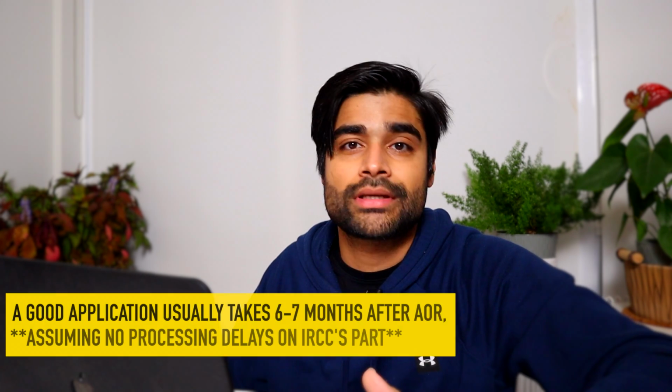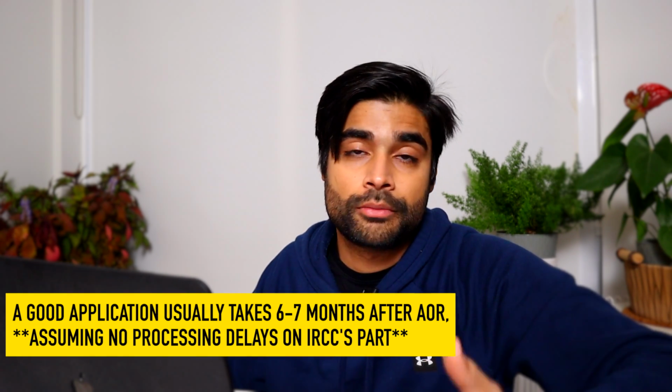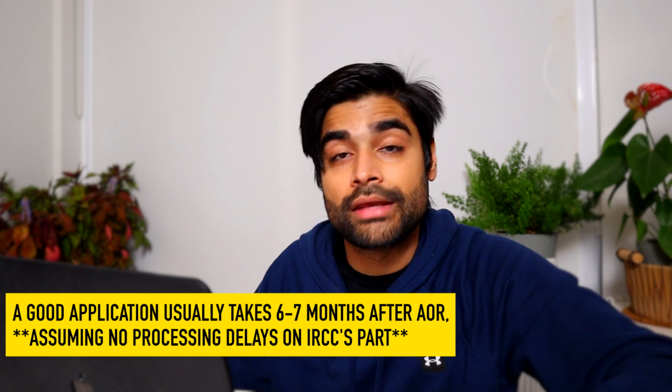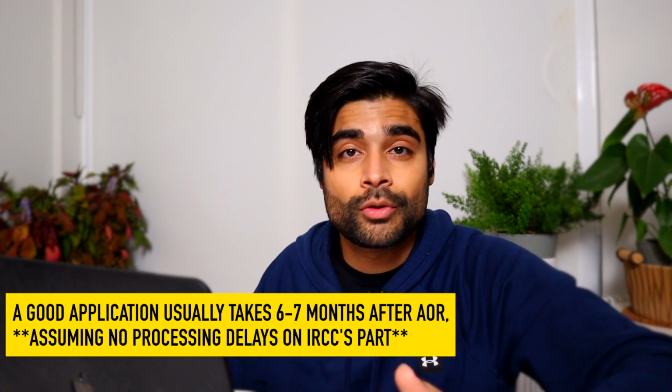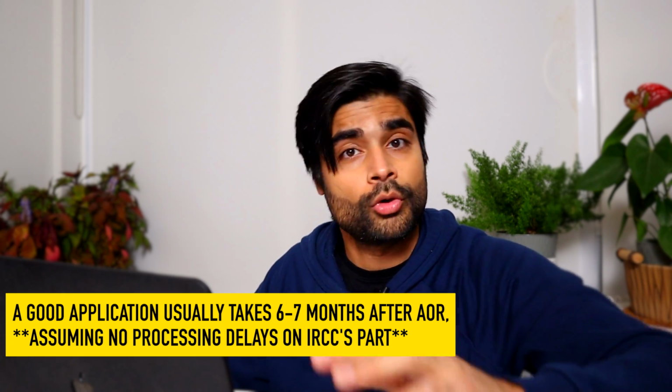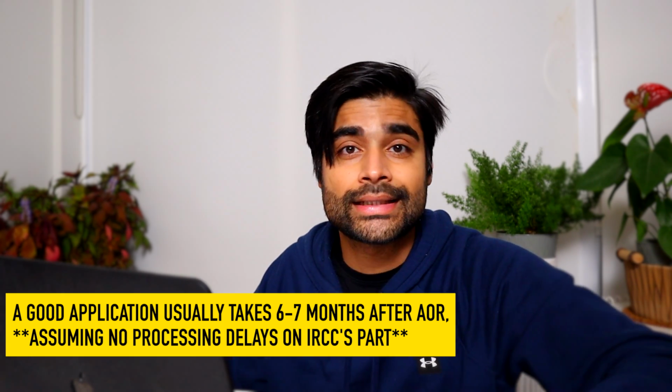The next stages that follow, such as biometrics, medical, background, eligibility, pre-arrival, ECO, PR, can all take their own fair amount of time. And for a good application, the turnaround time is usually 6 to 7 months. And obviously, this could be less and this could be more depending on the complexity of the application, the visa office that the application goes to, the program analyst assigned to your case, and the backlogs of overall applications that IRCC is experiencing at the time.